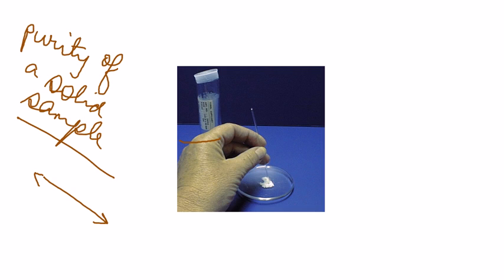So impure samples will give you a range of melting point.